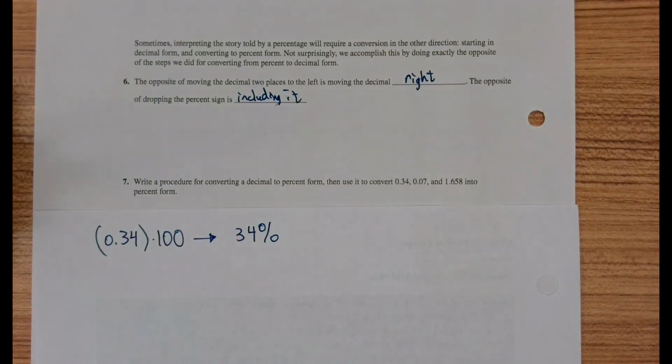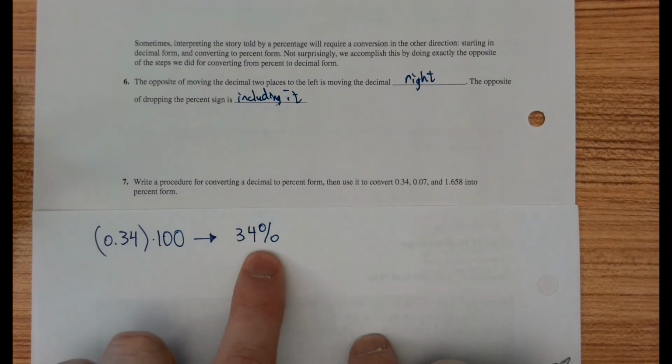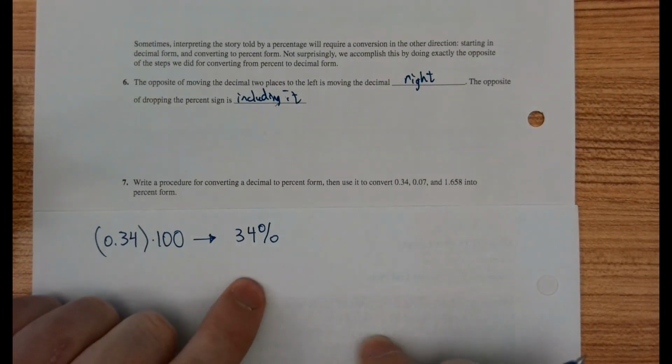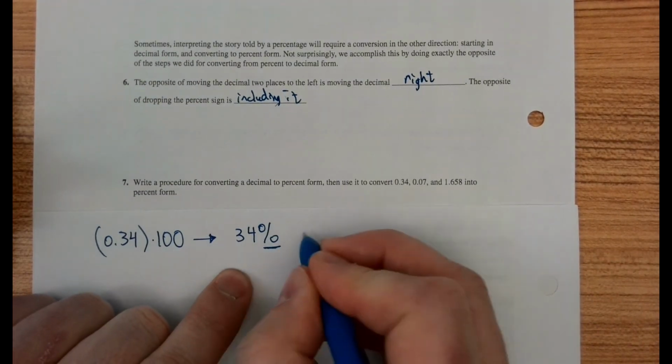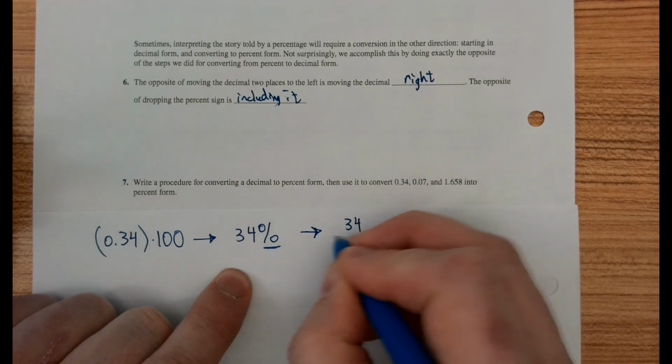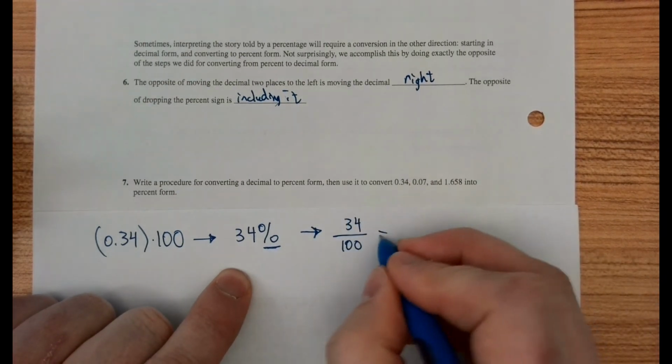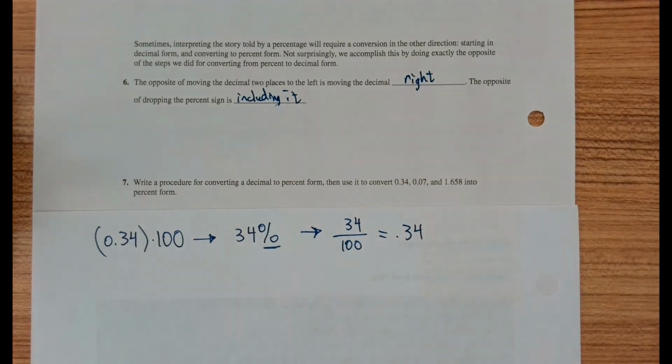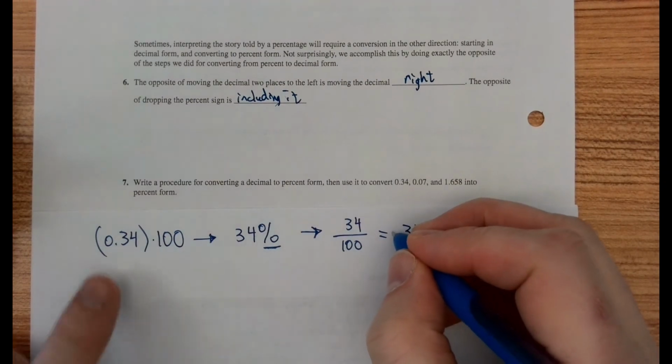Notice now, if we want to go backwards and we want to convert this percent back into a decimal, we would apply the definition of the percent symbol and say divide by 100, and we get our 0.34 back, just like we would expect. That's one of the beauties of mathematics. It's based on agreed upon theorems and definitions that all hold together. It's a logical thought process.